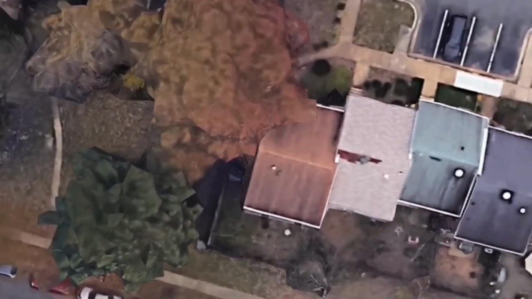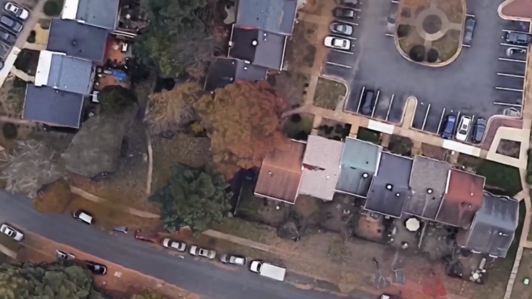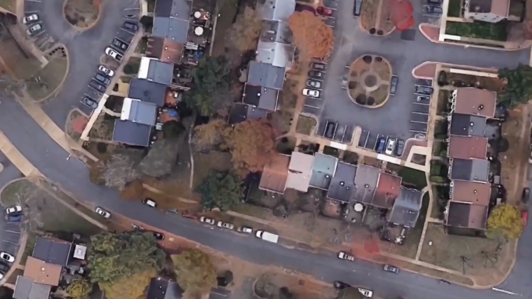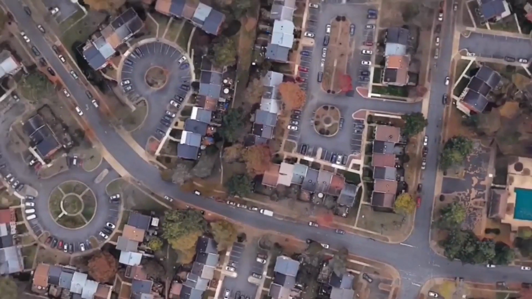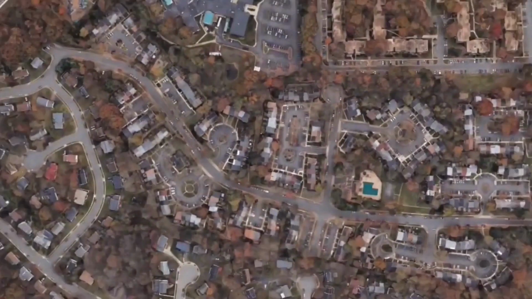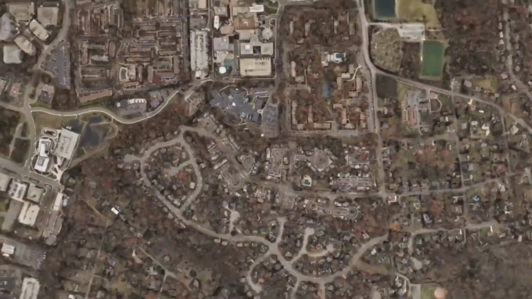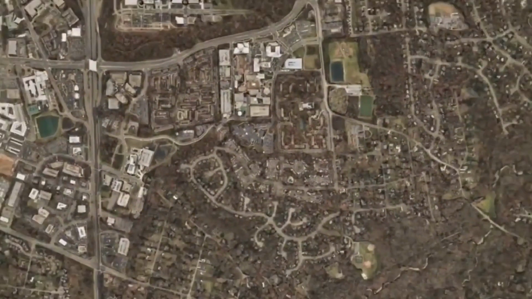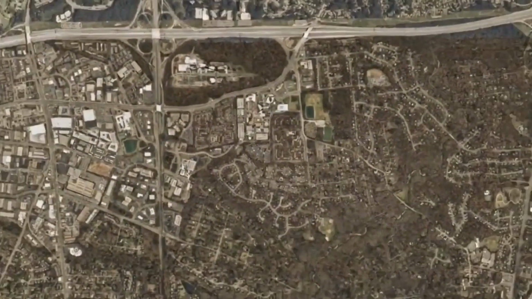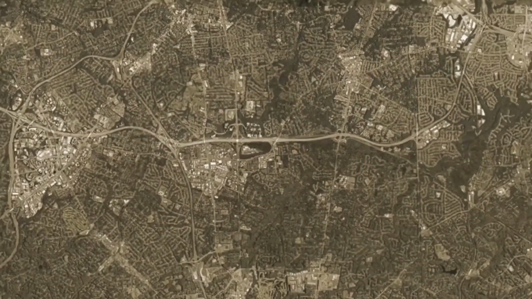Cars crowd the highway. 100 meters wide, the distance a man can run in 10 seconds. This square is 1 kilometer wide, 1,000 meters, the distance a racing car can travel in 10 seconds. 10 to the 4th meters, 10 kilometers, the distance a supersonic airplane can travel in 10 seconds.